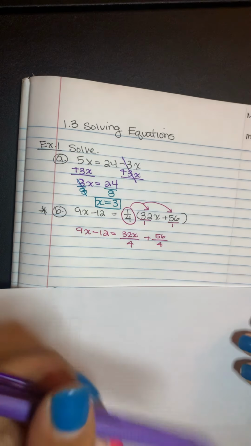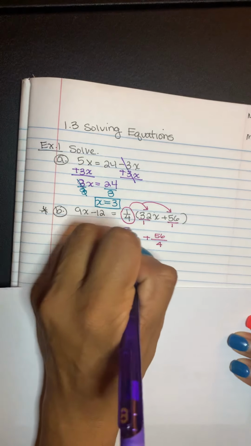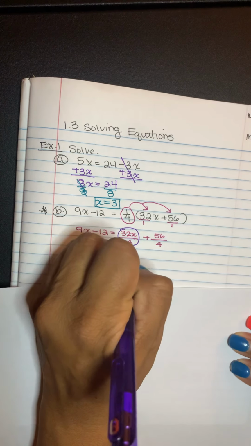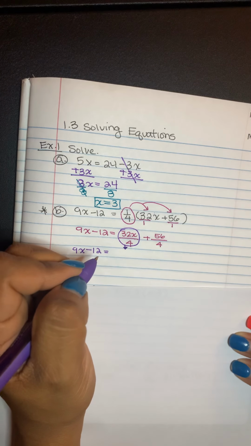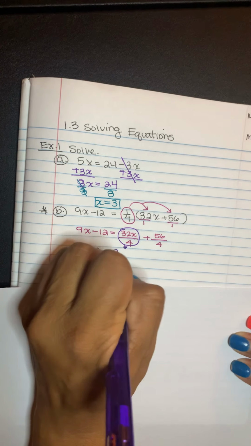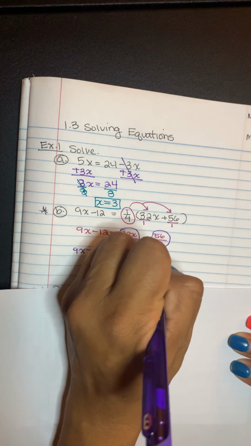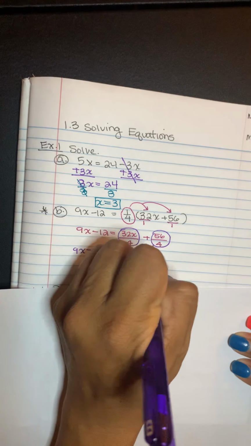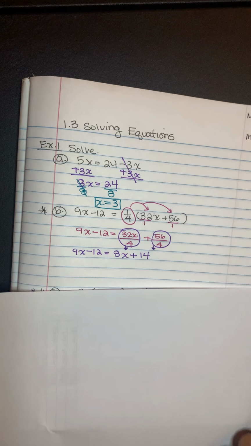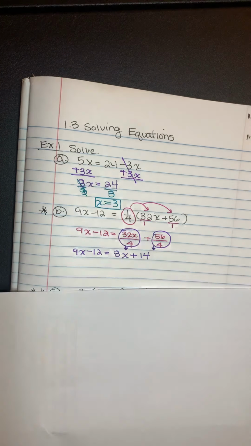Okay, so let's go ahead and do that step and bring down that 9x minus 12. Let's simplify this. 32x divided by 4 gives you 8x. Plus, let's simplify this as well. 56 divided by 4 is 14. Okay. Once you've done that, students, take a look at what you're left with. This looks very similar to what we did up here.